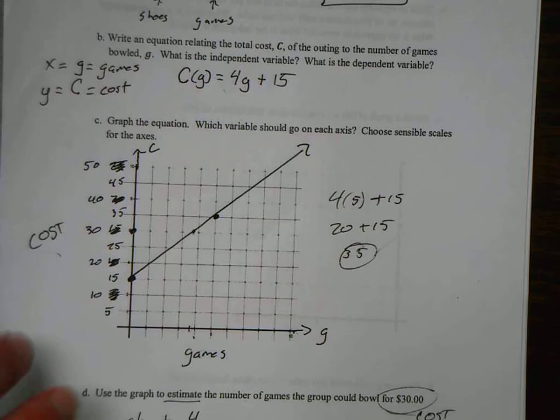All right, and the last question is, use the graph to estimate the number of games. I'm gonna underline this word, estimate. No, this is a cost, right? So I'm gonna go to my cost side here at $30 and 3 games. Okay?